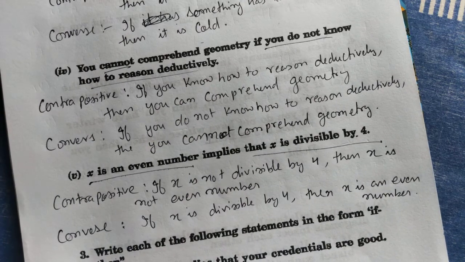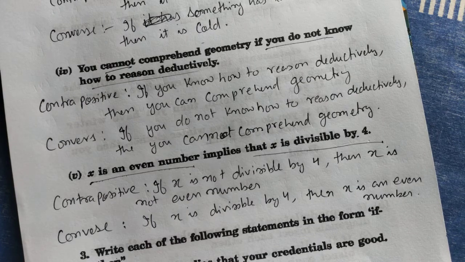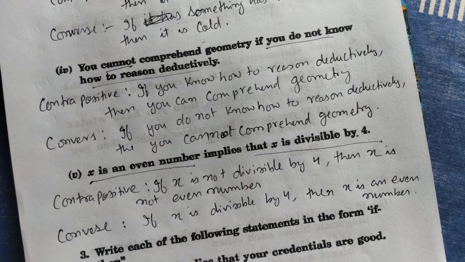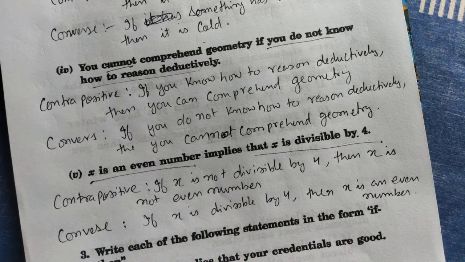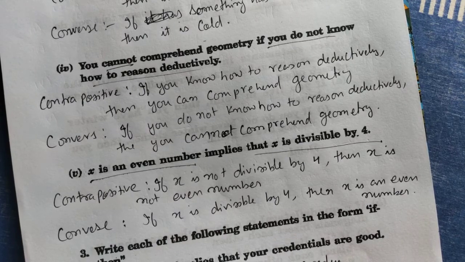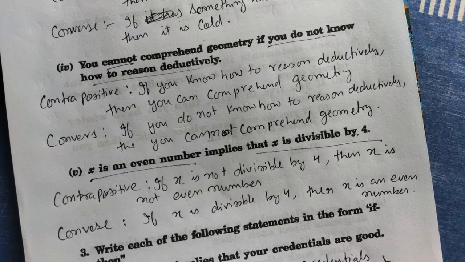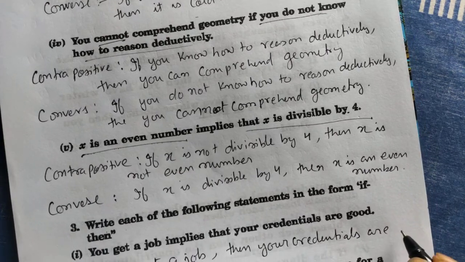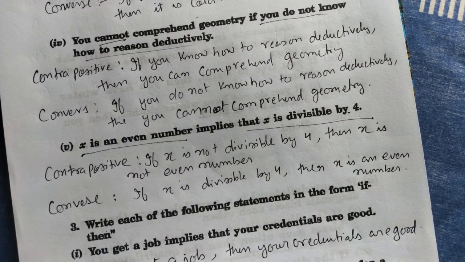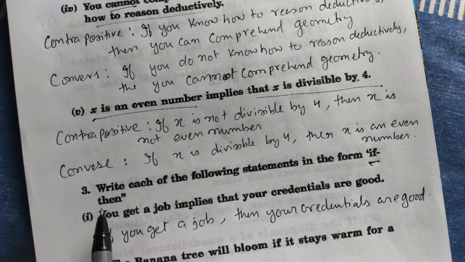You say, if you get a job, then your credentials are good. So without changing the statement, you have to use if and then.